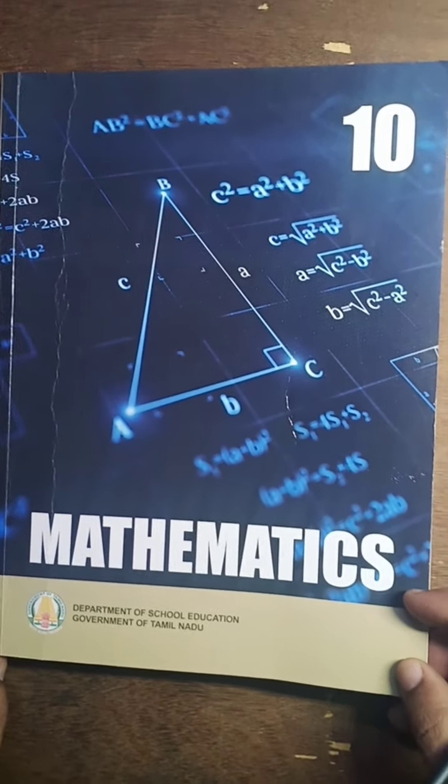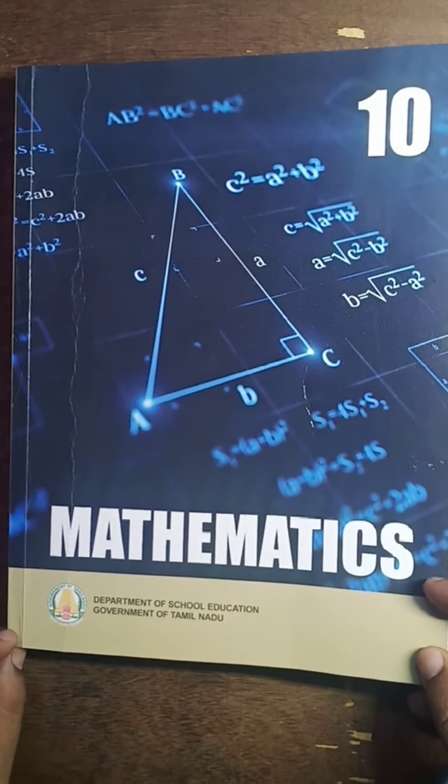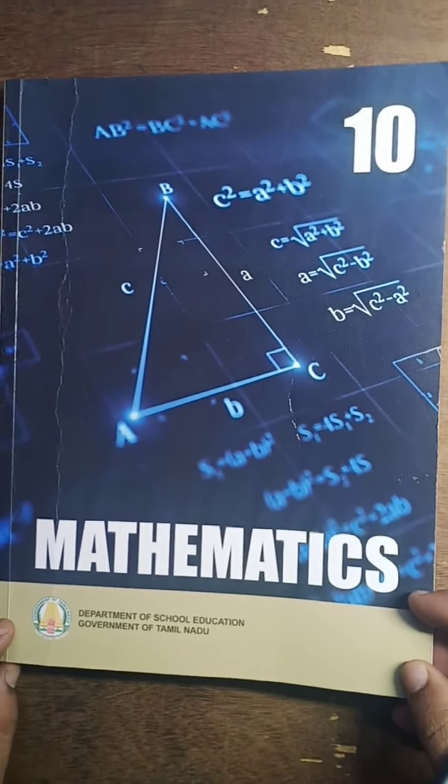10th Standard Mathematics, Chapter number 1, Continuation of Exercise 1.4. Now, problem number 11.